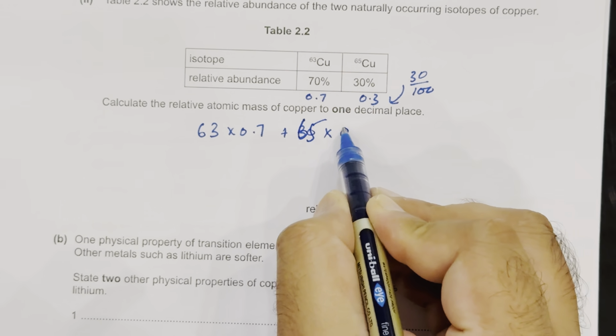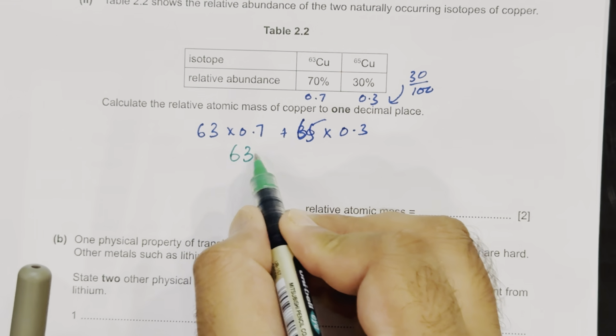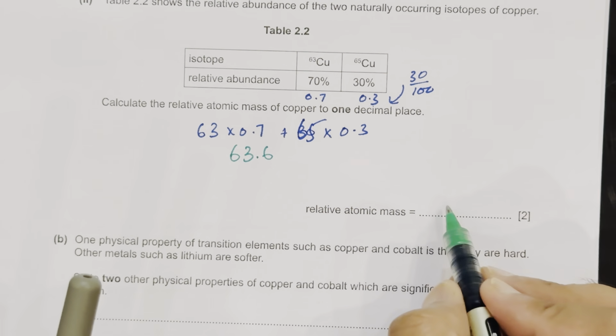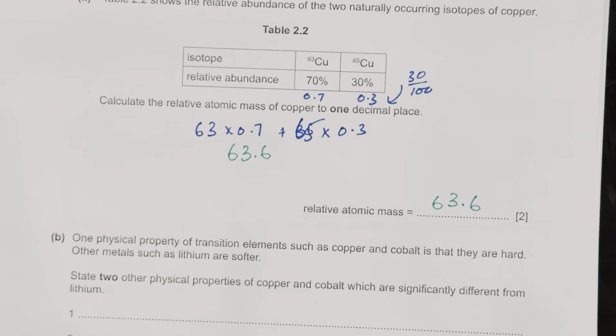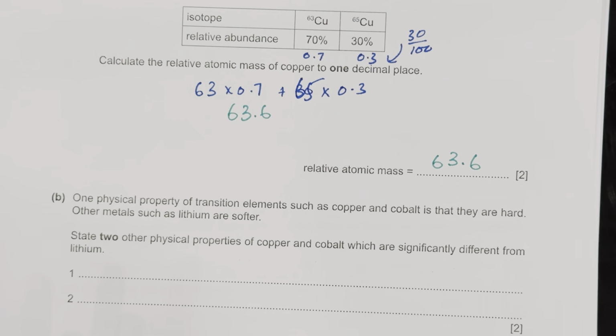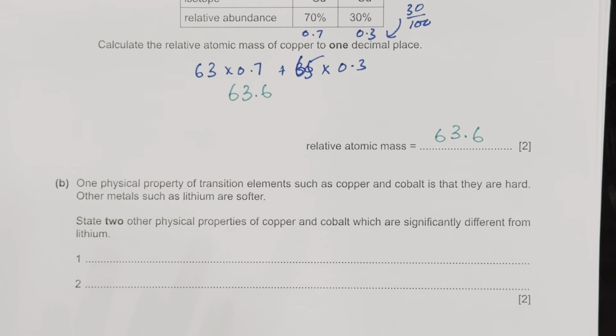65 multiplied by 0.3, we're gonna get the answer that is equal to 63.6, because we need to provide our answer to 1 decimal place, so that atomic mass would be 63.6.